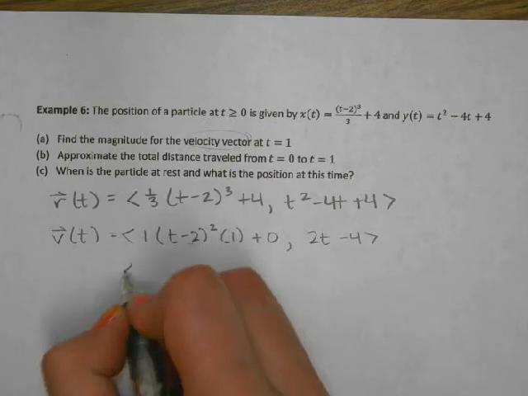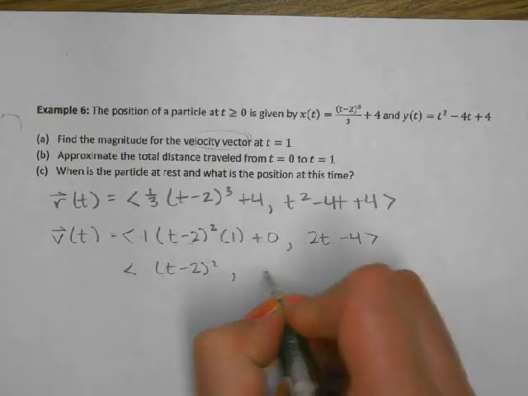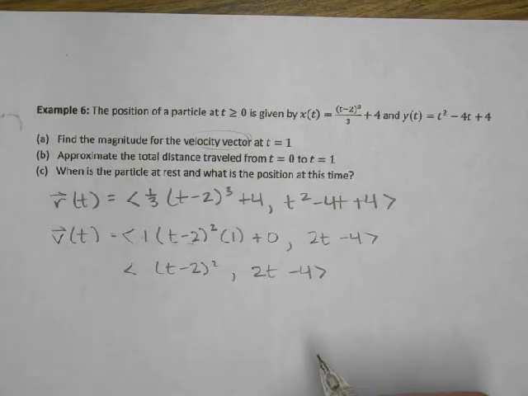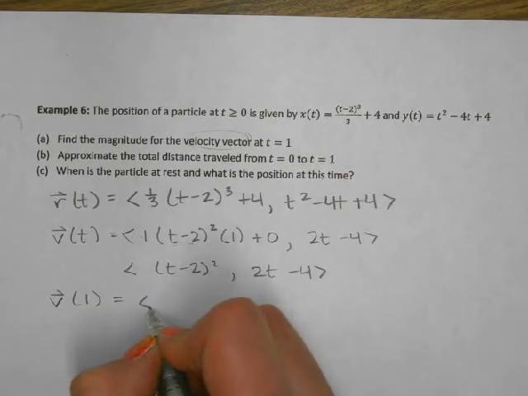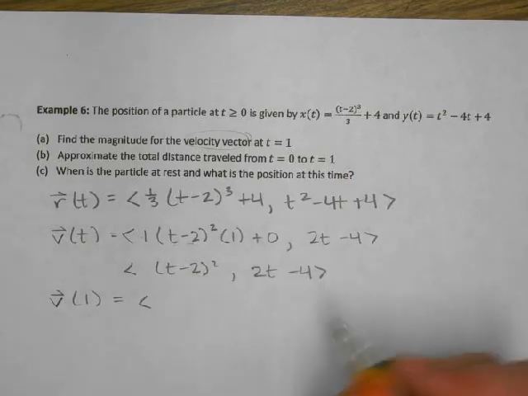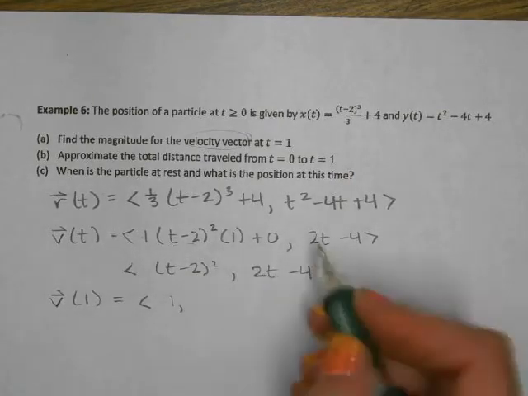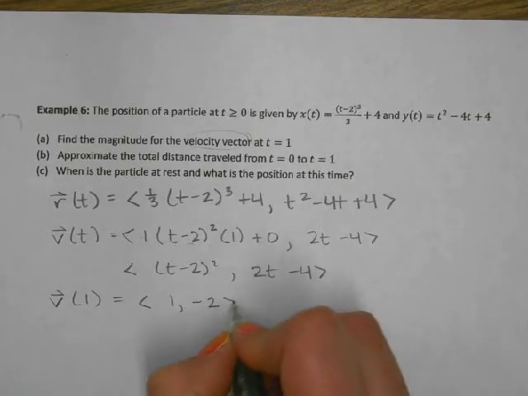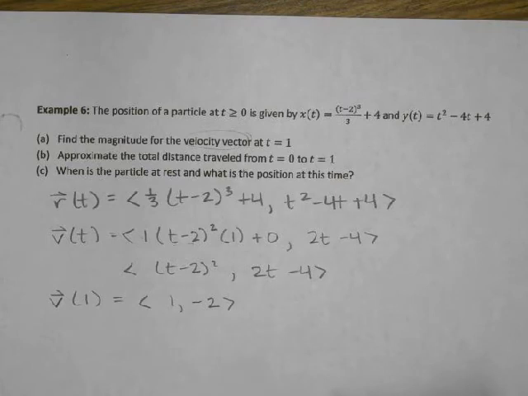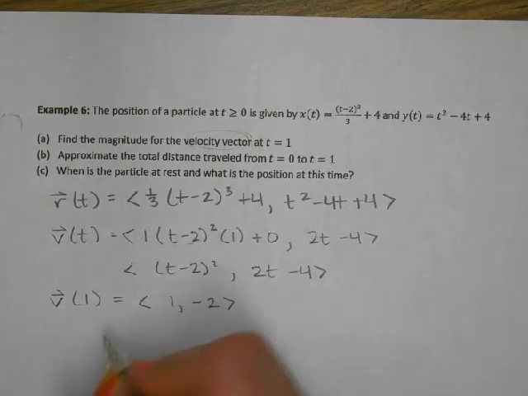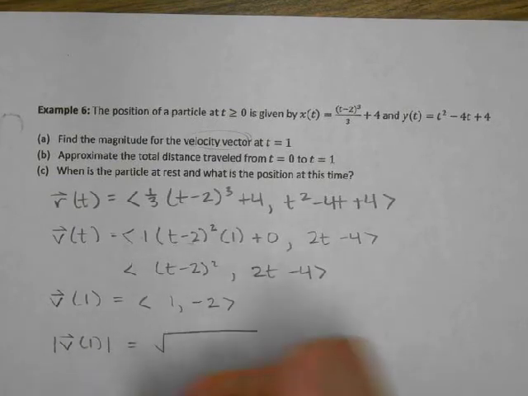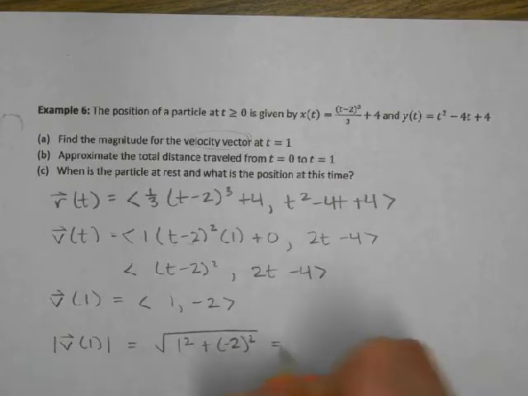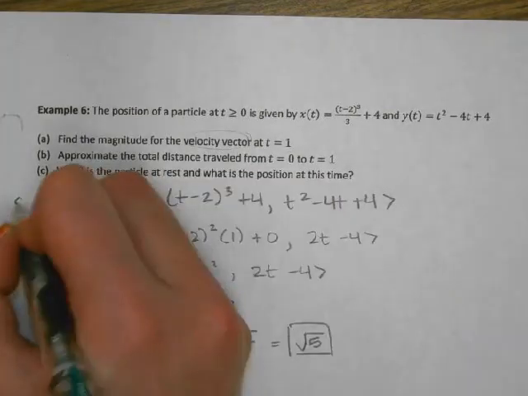All right, so what I have here is (t minus 2) squared, 2t minus 4, and we're going to go ahead and evaluate this at t equals 1. So 1 minus 2 squared is just 1, and then 2 times 1 is 2, 2 minus 4 is negative 2. So the velocity vector at t equals 1 is 1, negative 2. So now if I want to go ahead and find the magnitude of that, it is 1 squared plus negative 2 squared, which is the square root of 5. So that's part A.